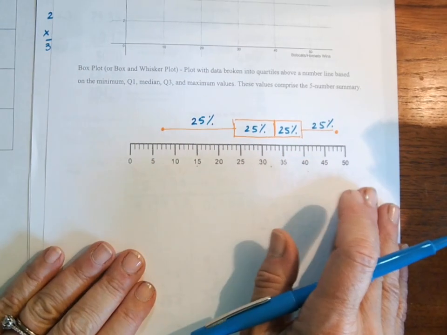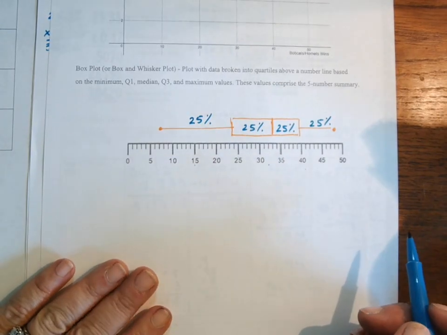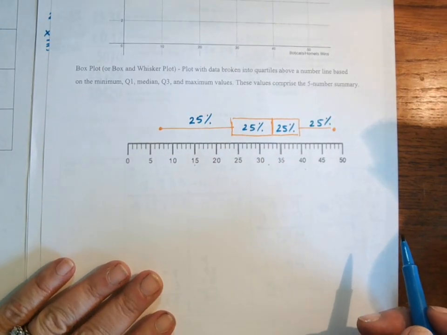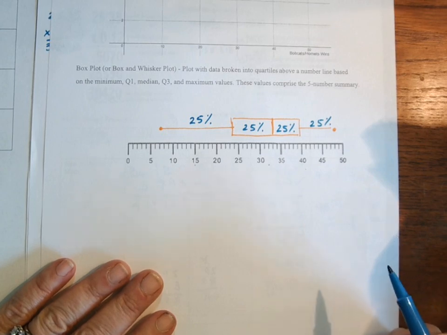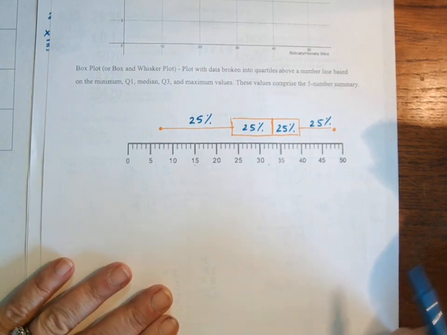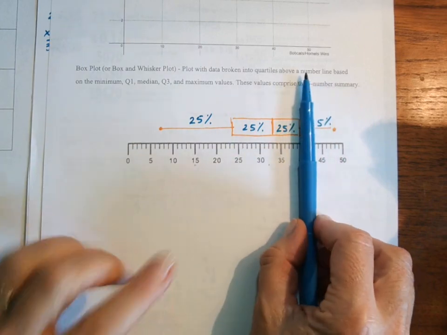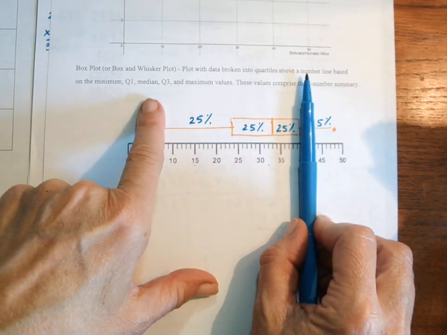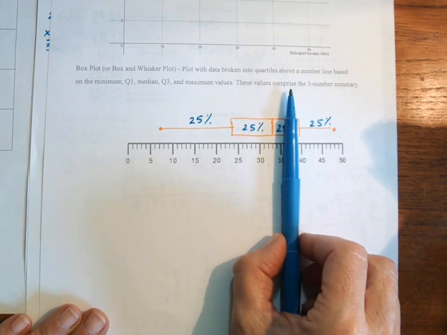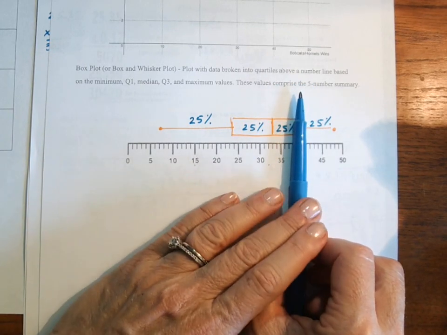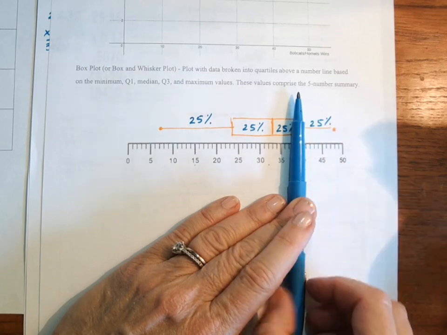So if I'm thinking about this, I could ask a question. 75% of my numbers are less than 40. Well, is that true? Yeah, 25%, 25%, 25%. That's 75%. 25% of my numbers are greater than 40. Well, that's true too, because there it is.